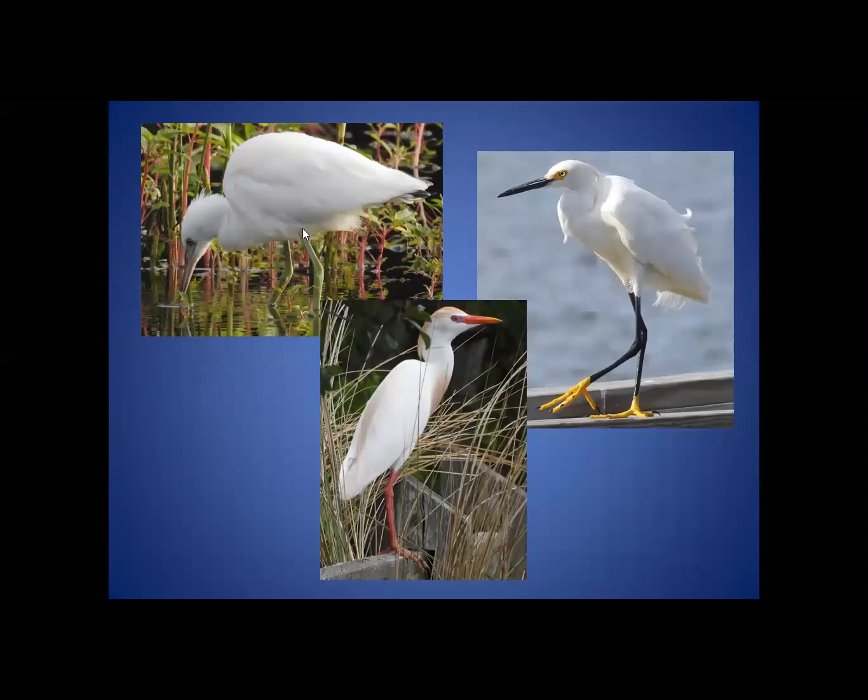Right? And then in the upper left, we have a first-year, an immature little blue heron. And you can't see the bill because I caught it while it had its bill down still hunting, but you can definitely see the leg color, right? That yellowish-greenish color.